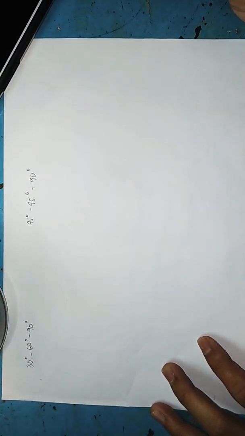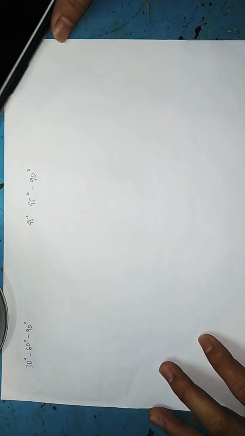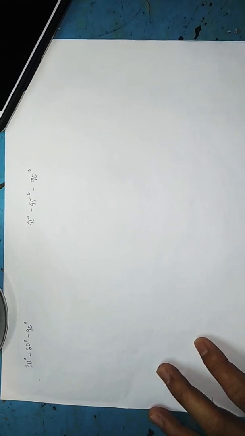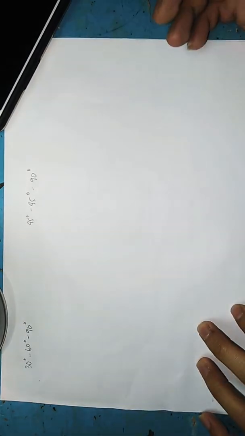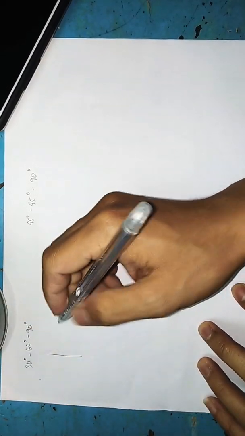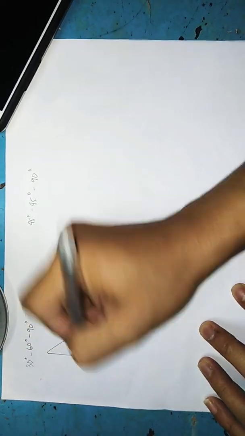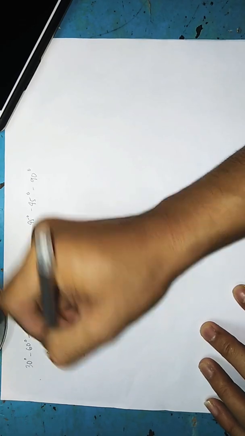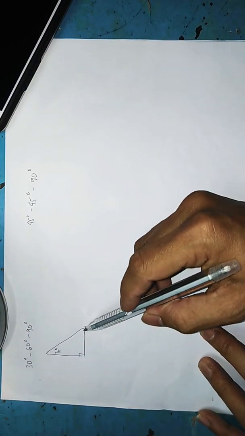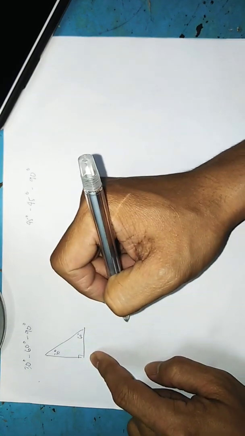Ito yung dalawang angles na talagang sikat. And we can solve it manually, or hindi na kailangan ibigay yung side. So let's start with 30-60-90. So drawing tayo ng triangle, right triangle. Siyempre itong leg na to mas maiksi, so andyan yung 30 degrees. Ito namang angle na to mas malapad, so yan yung 60 degrees, and this is 90 degrees.